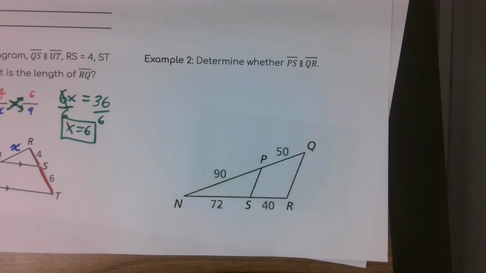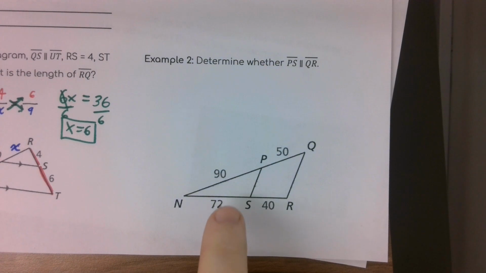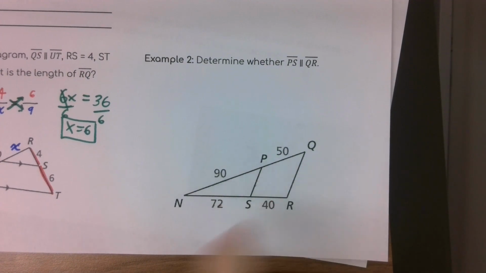I'd like you to see if you can use this idea to determine if PS and QR are parallel. Remember, these lines are only parallel if we can test the sides and prove that they're proportional. So, pause the video here and see if we can do it.